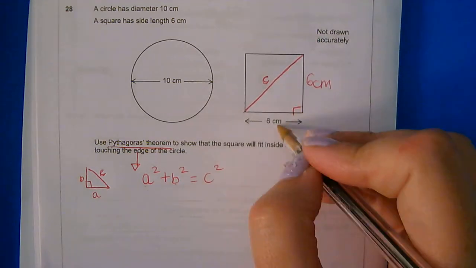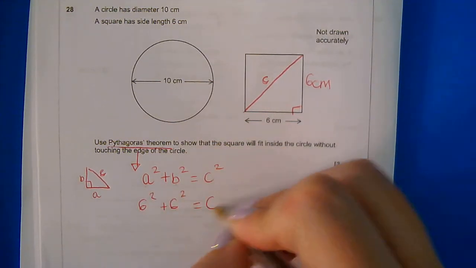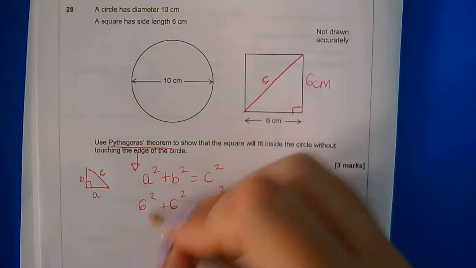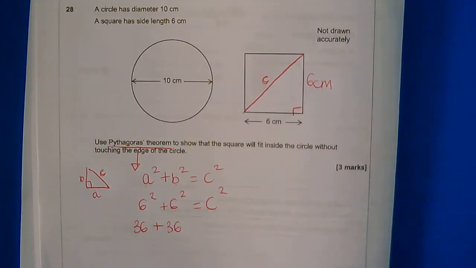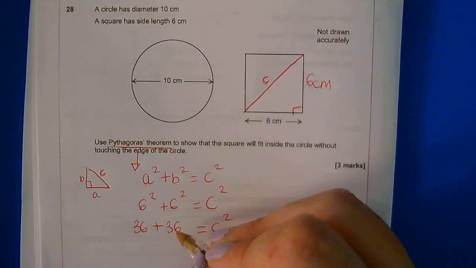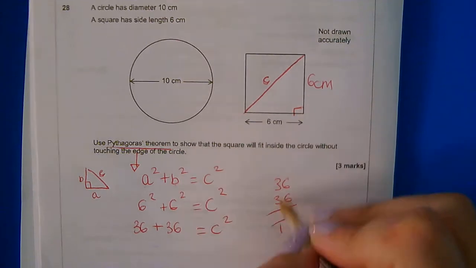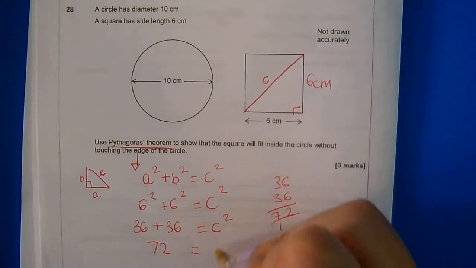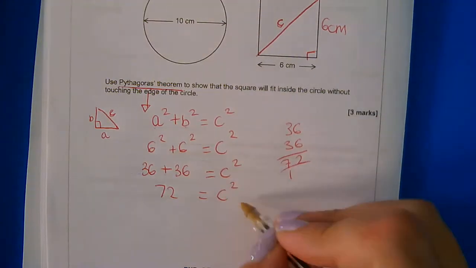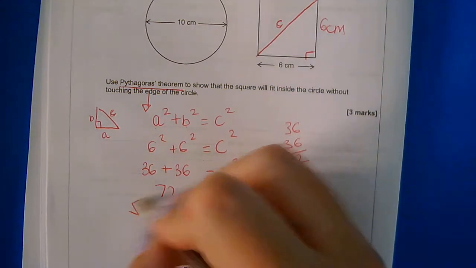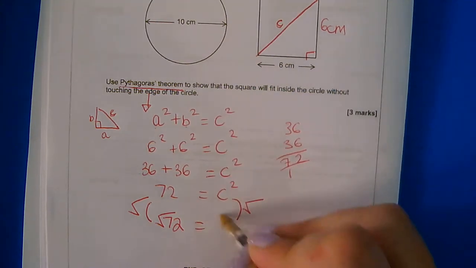So a would be 6, so 6 squared. b would be 6, so 6 squared would equal c squared. 6 squared is just 36. That would be twice, and I need to add those two together to work out what c squared is. So 36 and 36, you can just add them up like that if you want, or just double it. So that's going to give me 72 equals c squared. Therefore my final little thing to do, once we know what c squared is, I need to square root to get c on its own. So that will be the square root of 72 equals c.